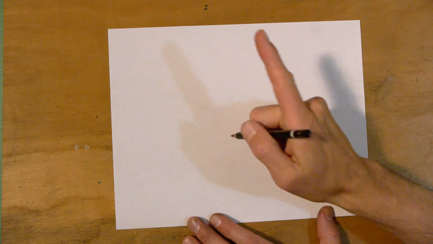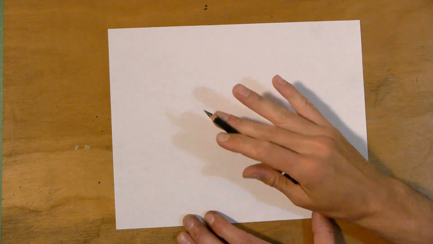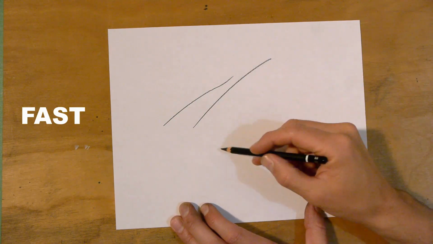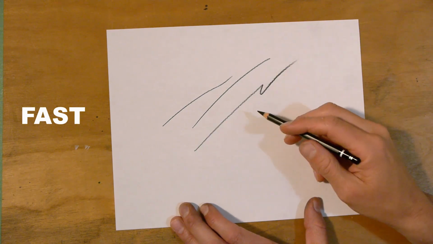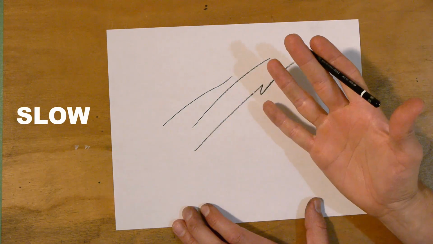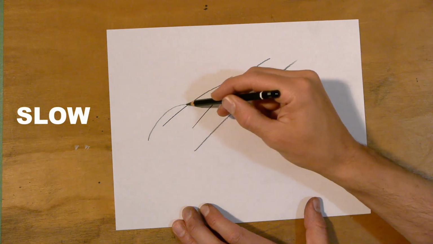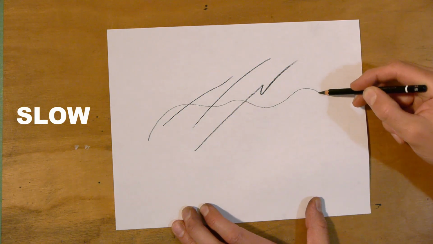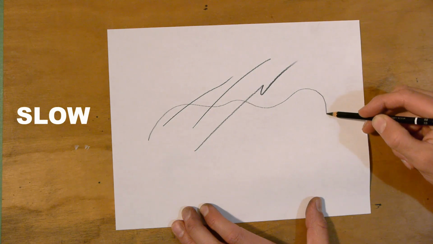The first word is fast. Let's make some fast lines. Oh, there's some fast lines. Okay, next word is slow. Nice slow lines. Or at least one slow line. However many slow lines you want.